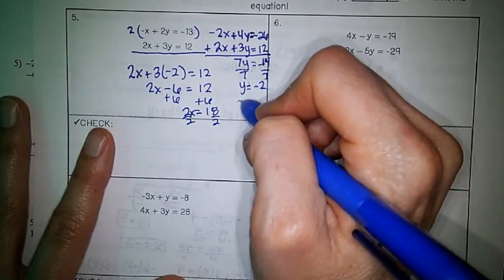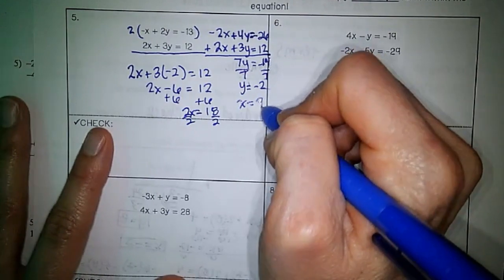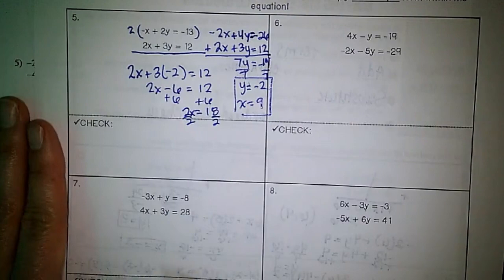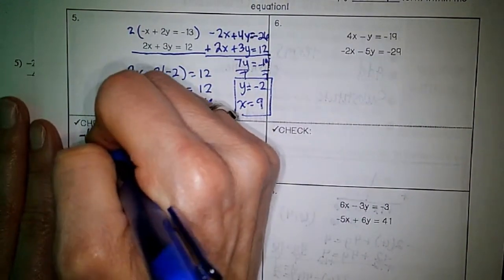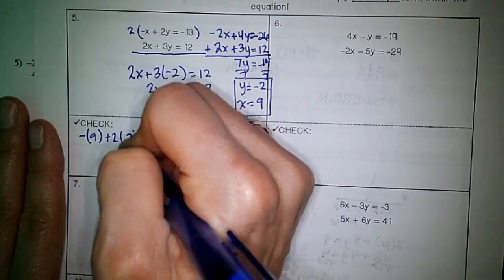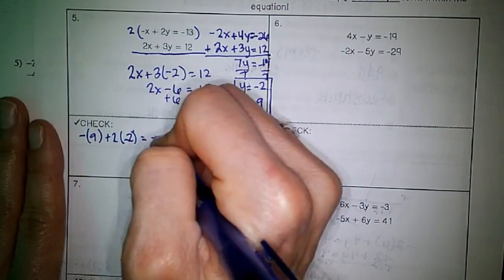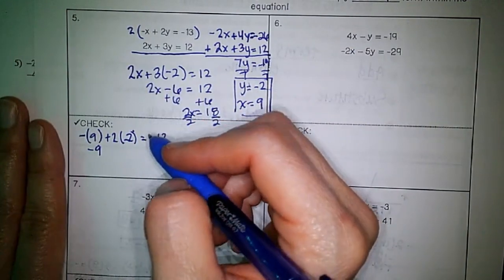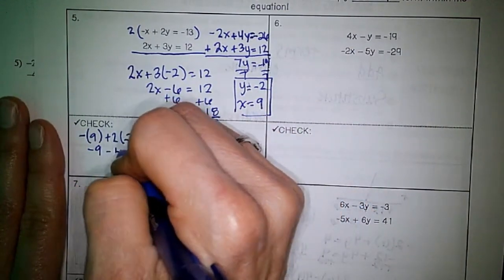Now we're going to do what? We're going to check it. So, negative 9 plus 2 times negative 2 equals negative 13. Negative 9. 2 times negative 2 is negative 4, equals negative 13. Negative 13 equals negative 13. True or false?